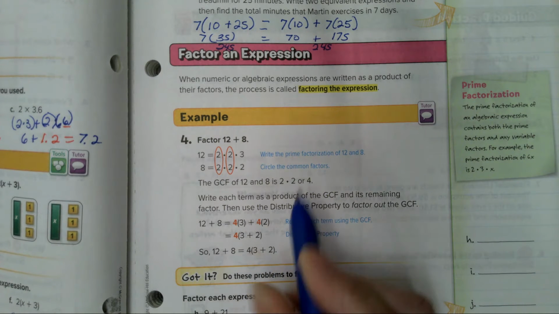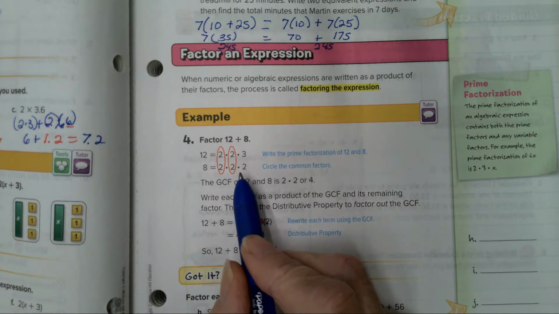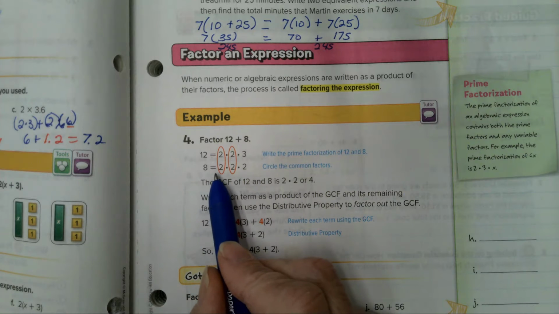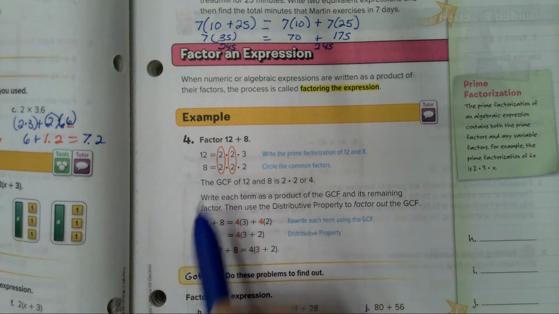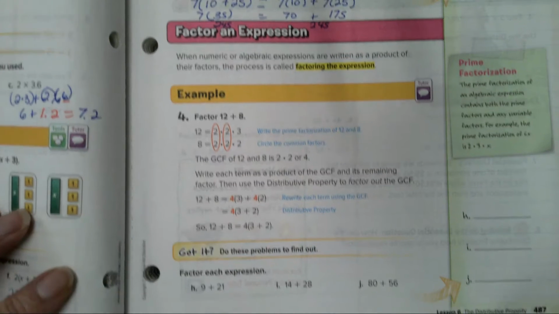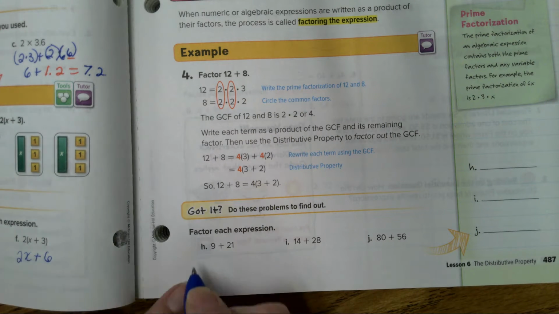Once again, if you know what the greatest common factor is, you don't have to do the prime factorization. If you know that 4 is the largest number that divides 8 and 12, you don't have to write out the prime factorization. Okay, now let's look at letter H. In letter H, what's the largest number that will divide a 9 and a 21? In that problem, it's going to be 3.